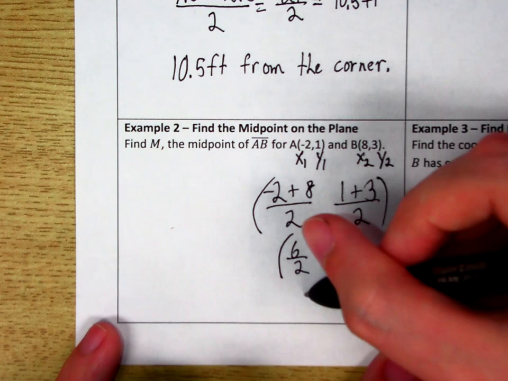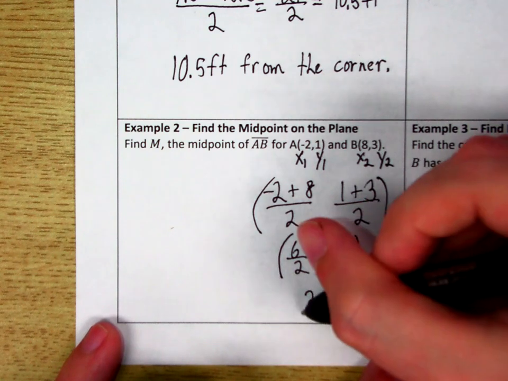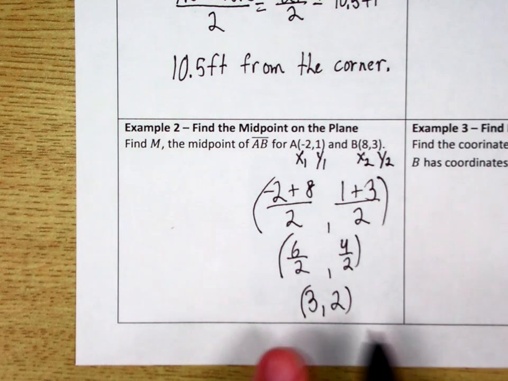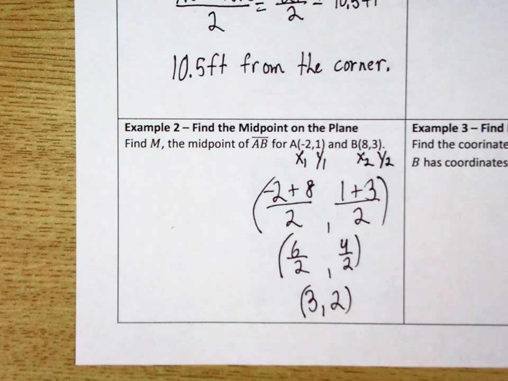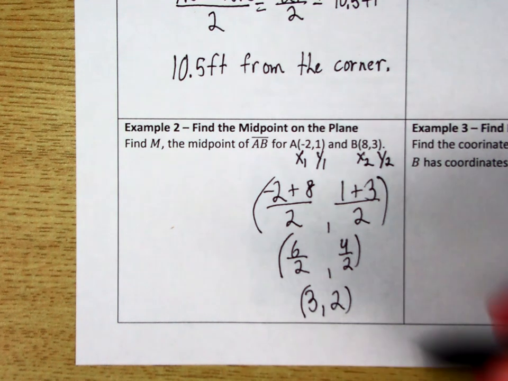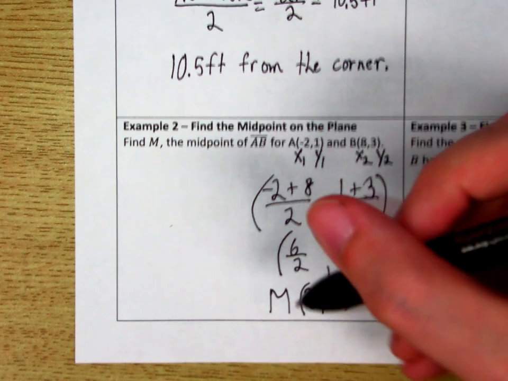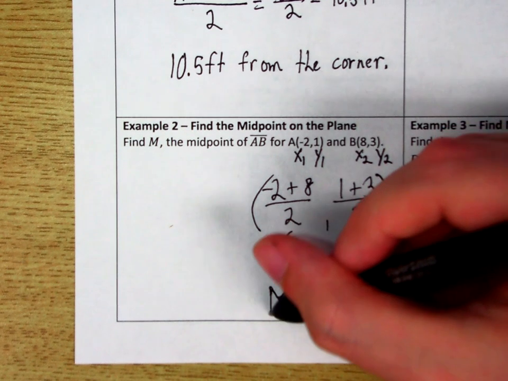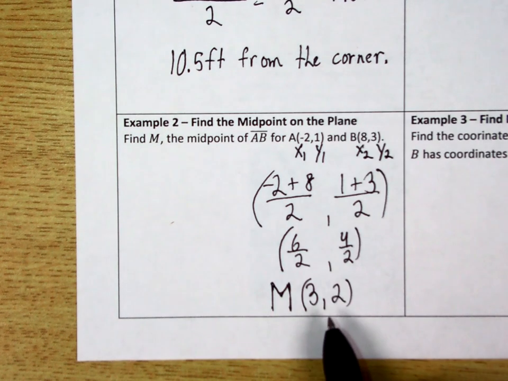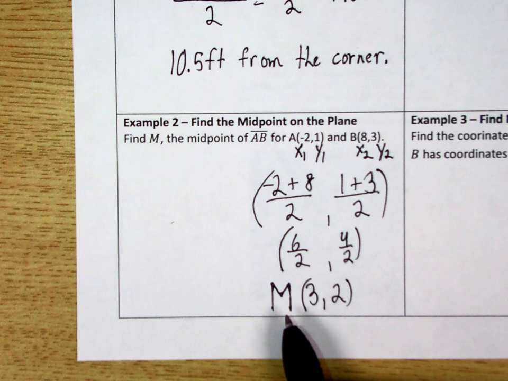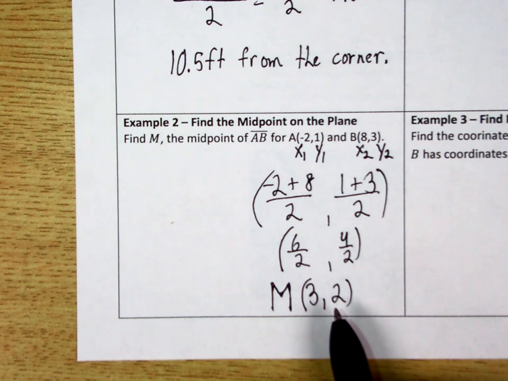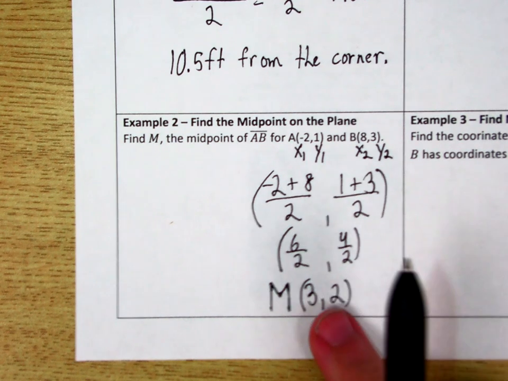We'll simplify those to get 3, 2. In one of the class periods, I did put the letter M here just to remind us that it's the midpoint. On a test, you would not generally have to put M, is 3, 2. You would generally just have to enter the coordinates.